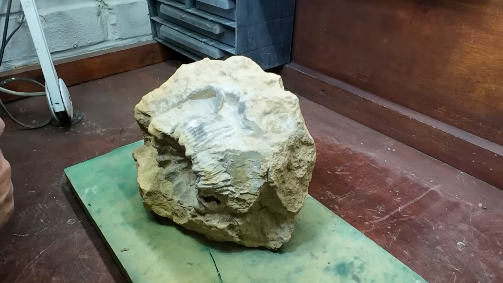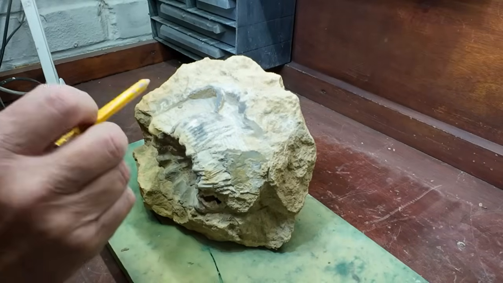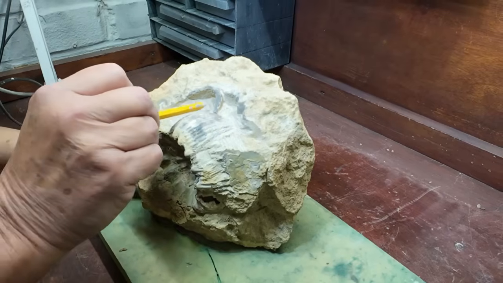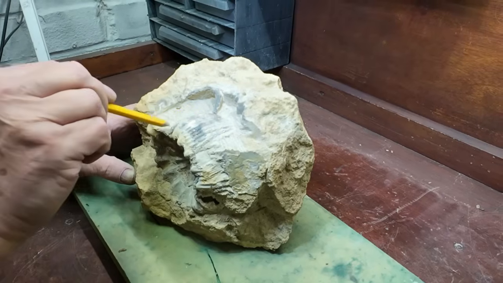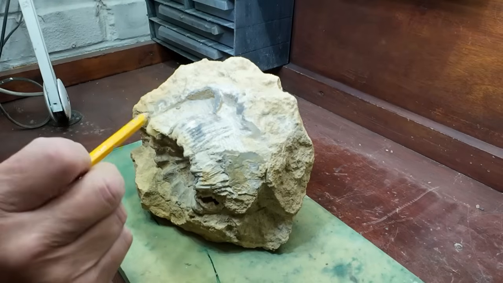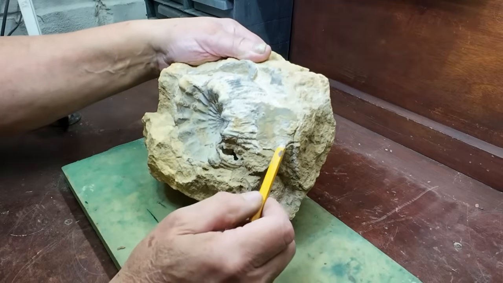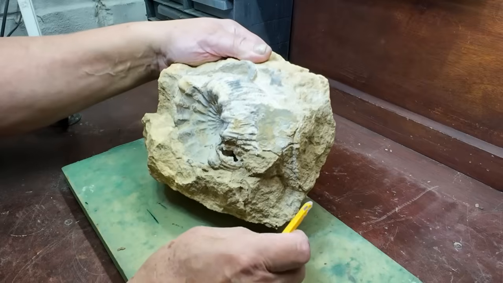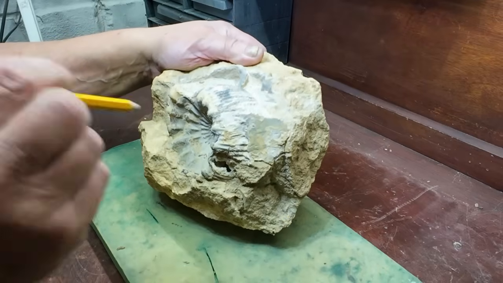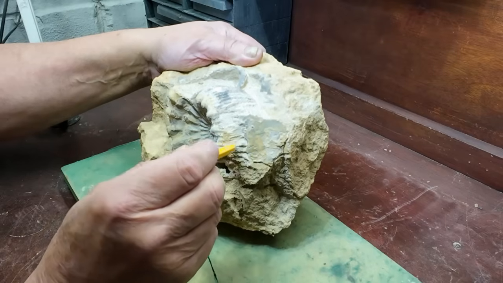Right, a couple of hours in and we've already hit problems. The ribs aren't cleaning too bad. I'm having to skim down to the rib, then clean with the air abrasive in between the ribs and the rib tops. The problem I've got is I came across this bit of calcite plate here. Oh, I thought, I wonder what that is. Well, it didn't take me long to find out. That is probably the inside of the chamber of this section of the Ammonite here.